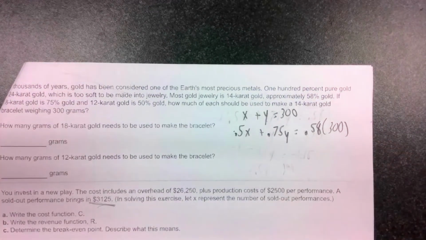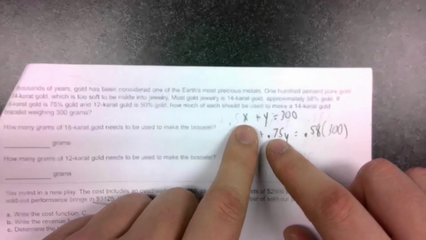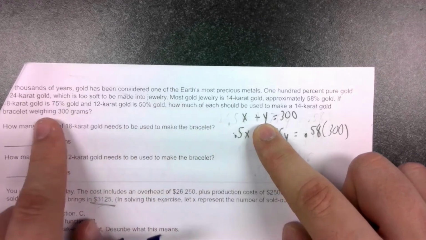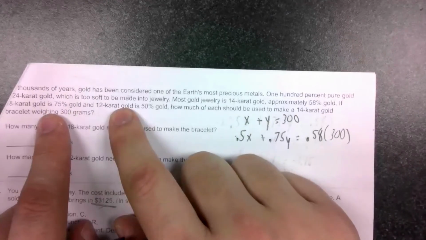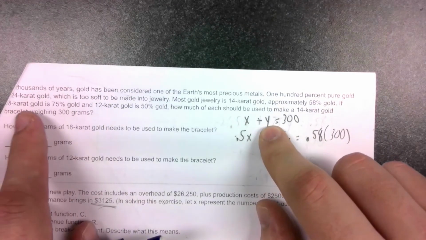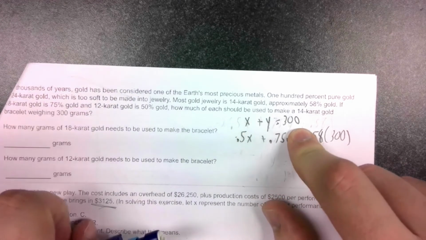Okay? So my first equation is, I have to make some amount of the 12 karat and some amount of the 18 karat. So x is my 12, y is my 18. I have to mix some amount of those together to get 300 grams total.